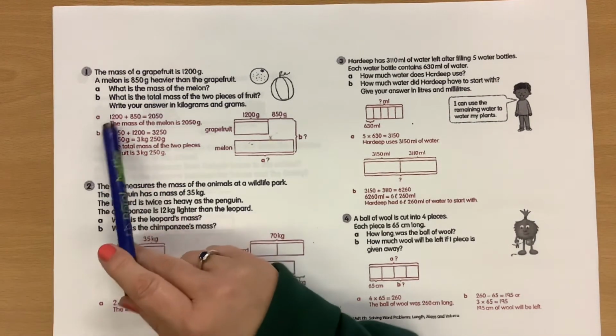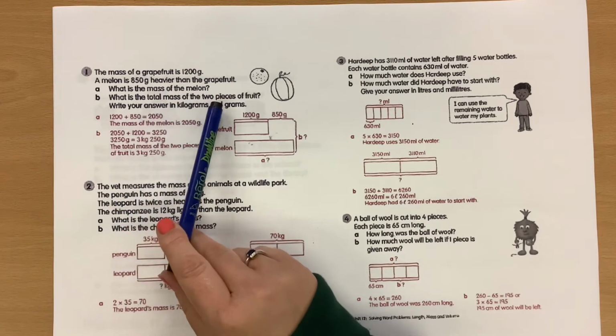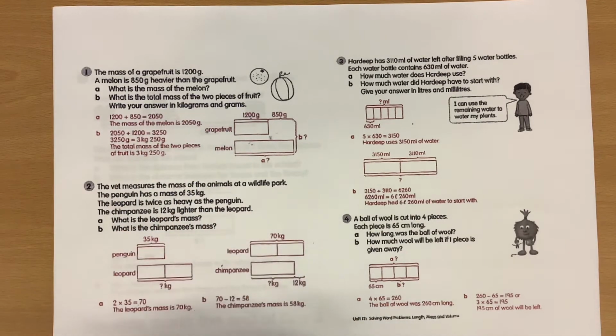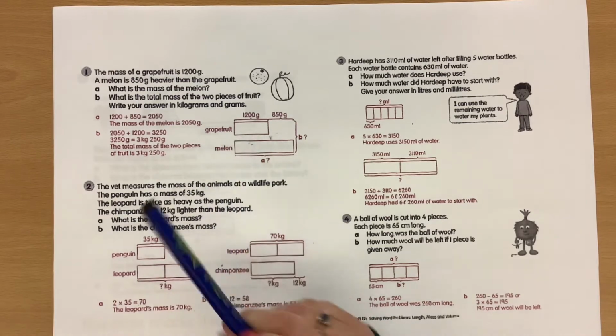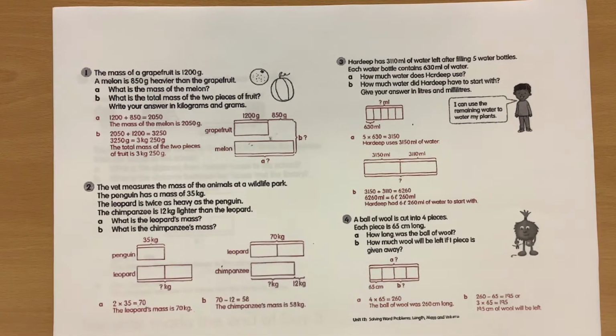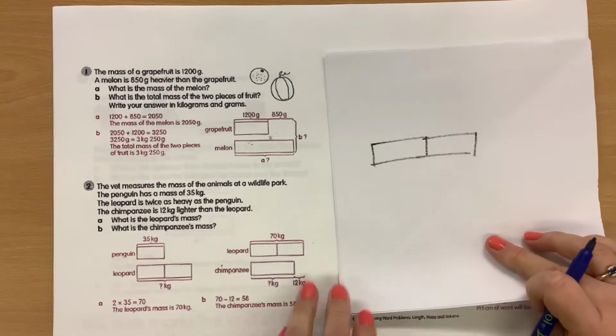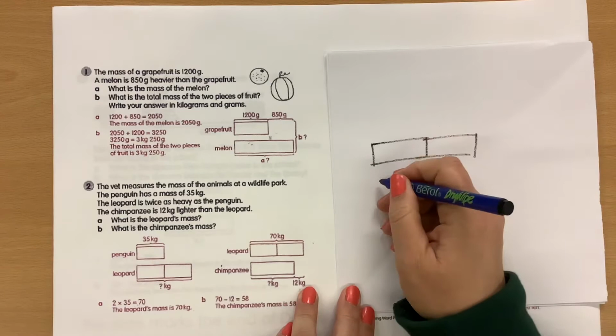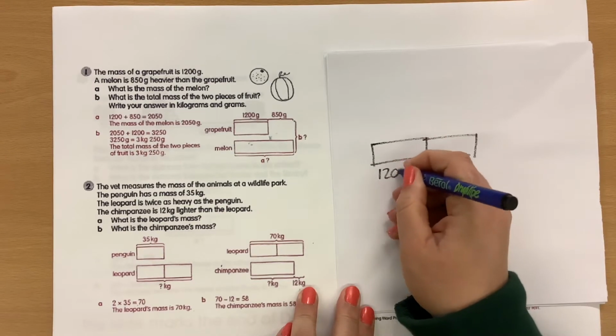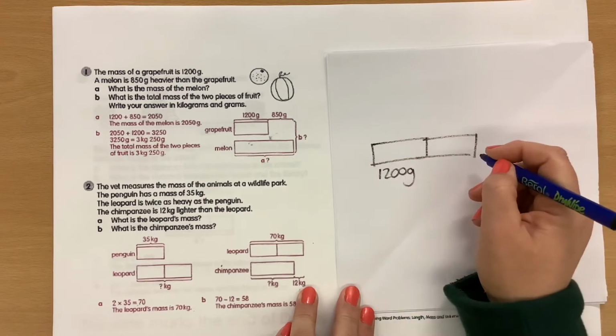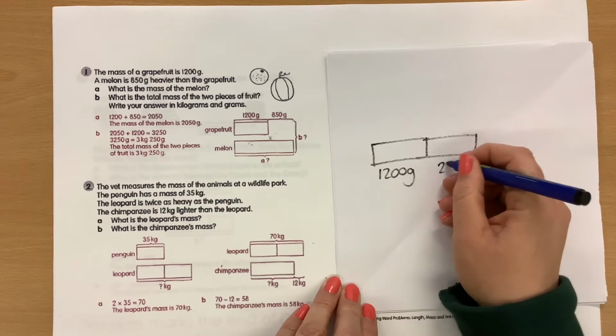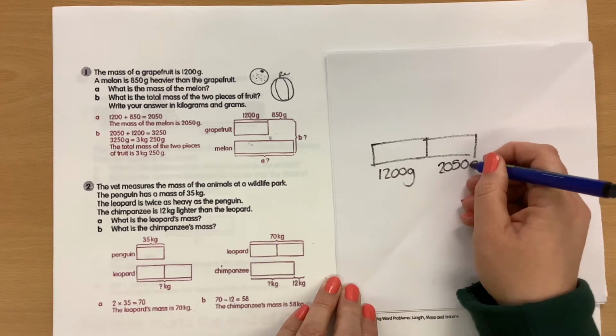And then in the second part, what is the total mass of the two pieces of fruit? So you may have, for this question, drawn a part-whole model like this, where the grapefruit was 1200 grams and the melon is 2050 grams, as we've just worked out.